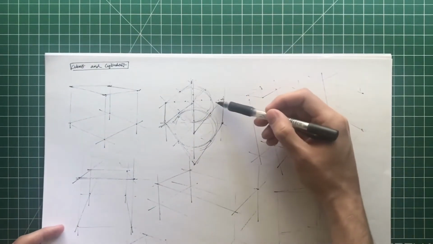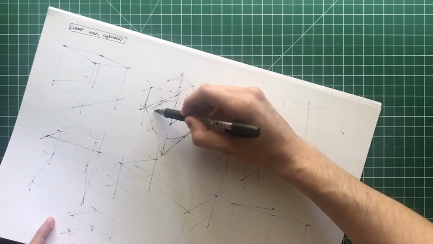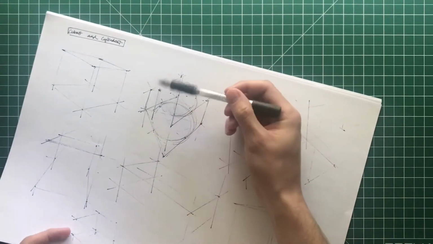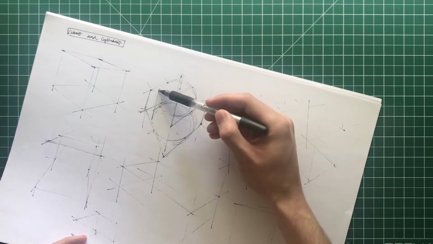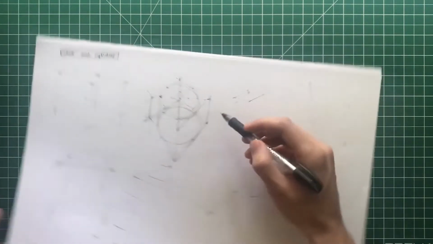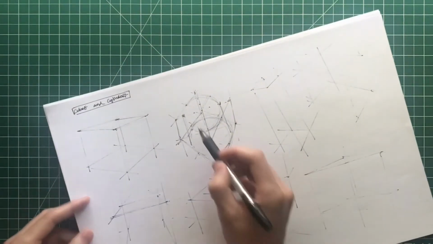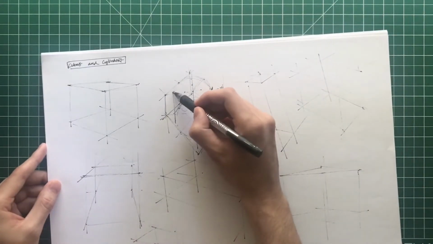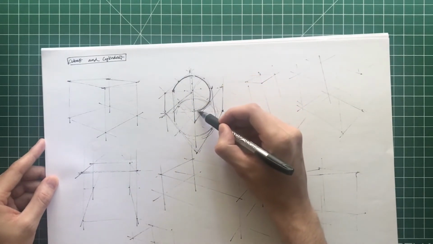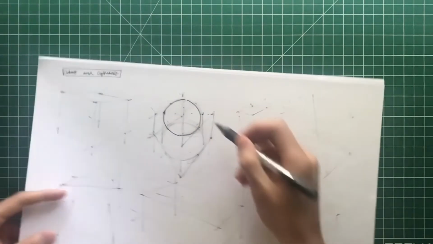And then to complete the cylinder shape, you're going to find the outermost edge of that circle and connect those two, similarly to the cube, but instead we're going to go inside of that cube and find the edge of that ellipse. Alright, let's darken these lines. Top.